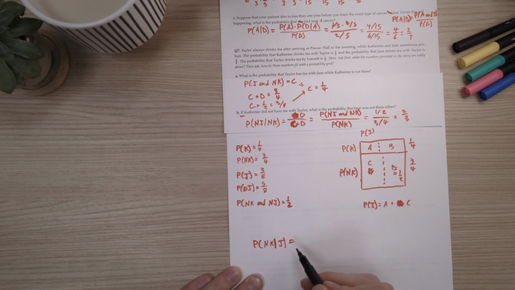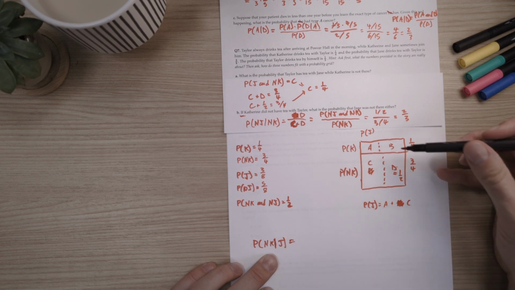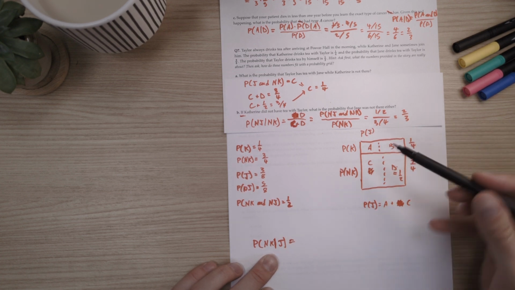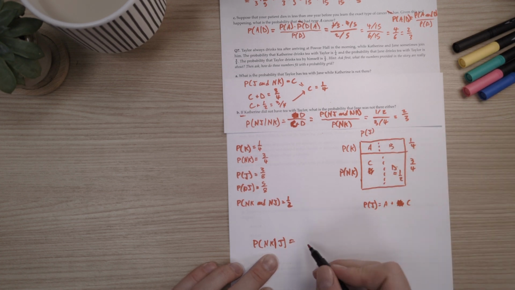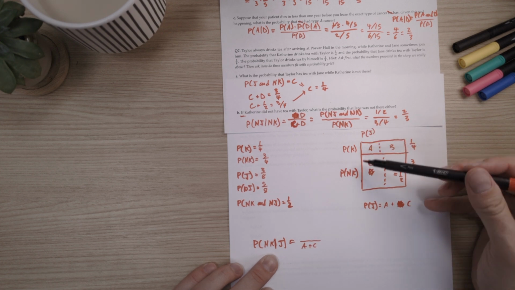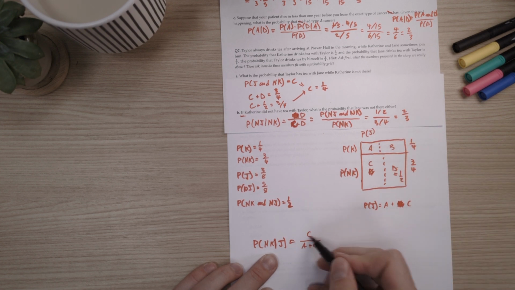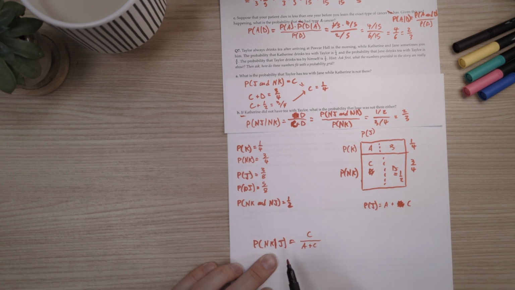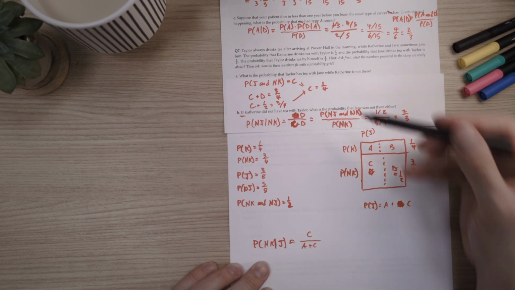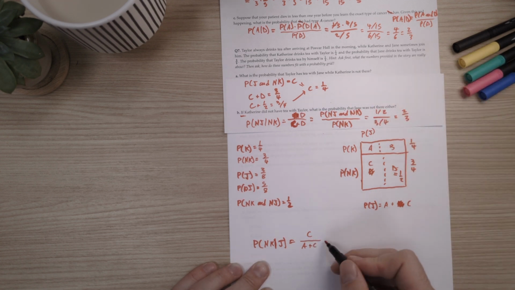Visually, we're looking at all of the probabilities for Jane, which is A plus C, and then only the ones where Catherine did not join, which is C. We've already found C from question 1, so let's fill that in.